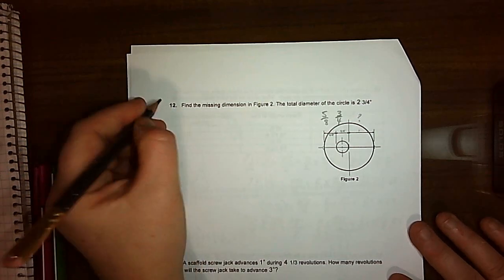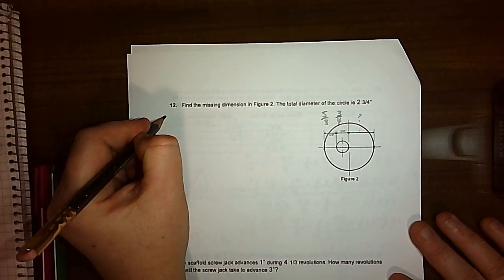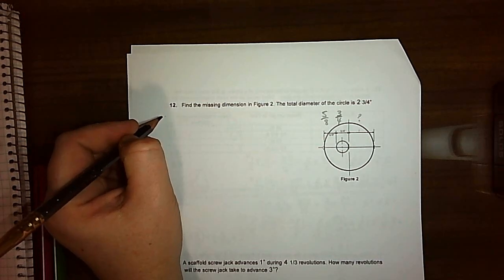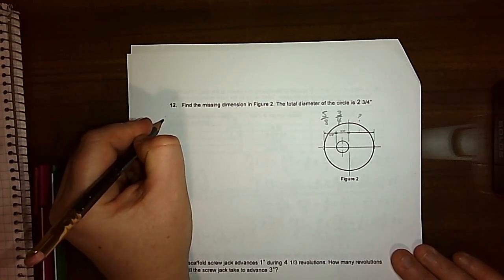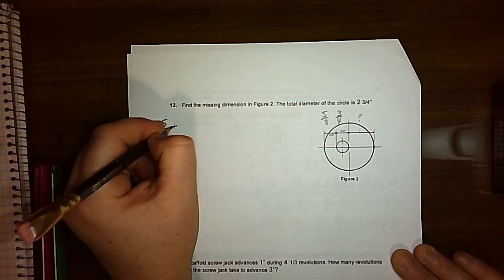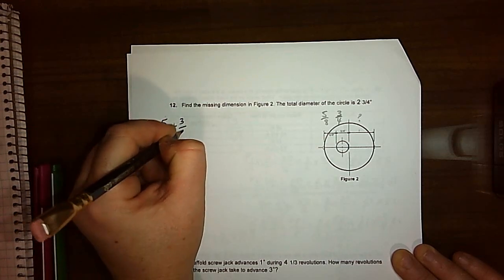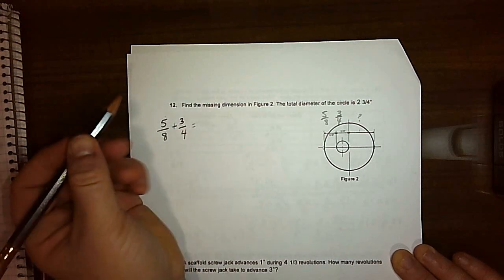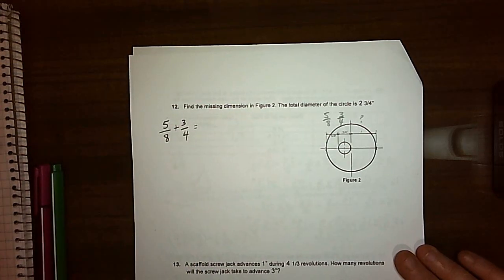Let me write this out over here. Okay, so 5/8 plus 3/4. Again, we're adding, so we need apples and apples.